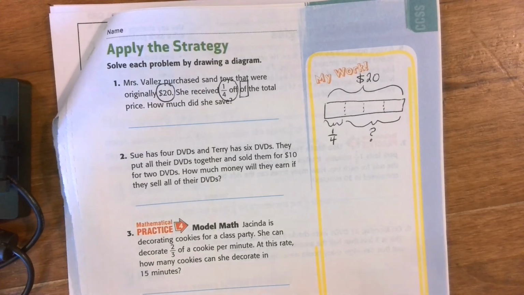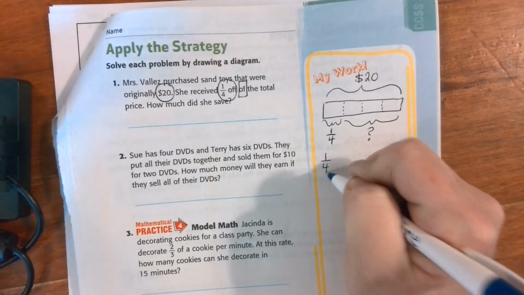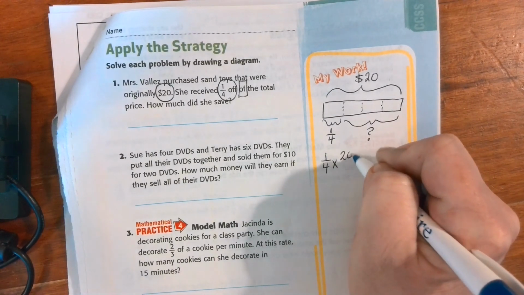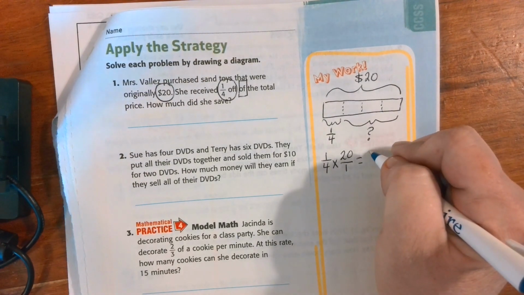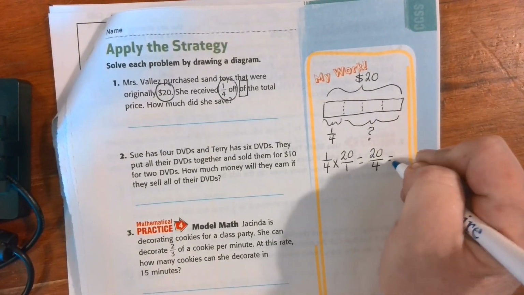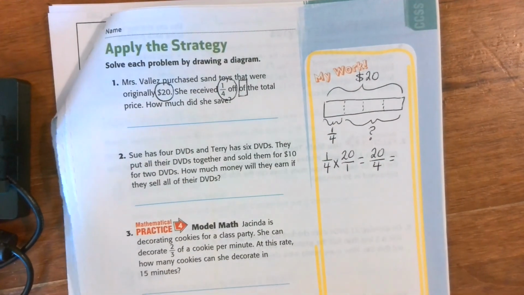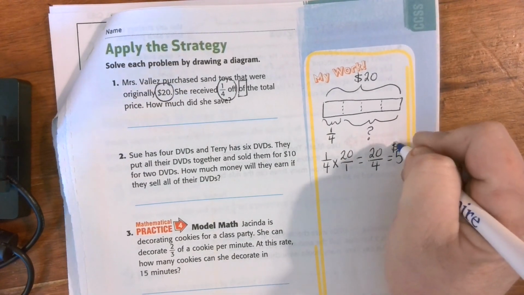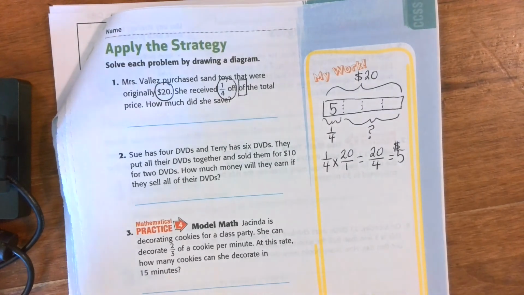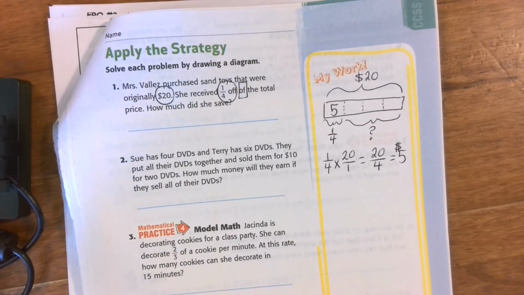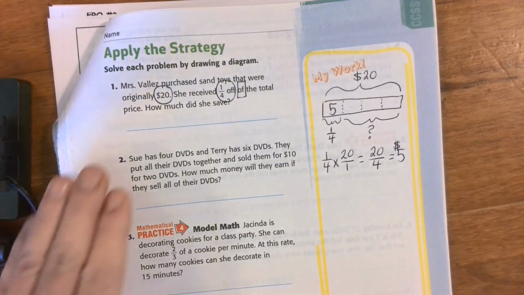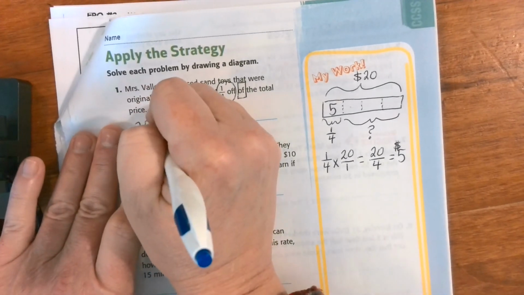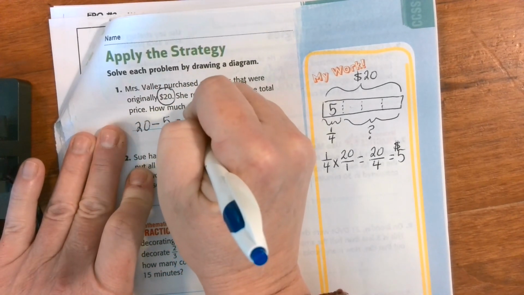So I need to find out 1/4 of $20. What is 1/4 of 20? So if she got $5 off, how much did she end up actually spending? $20 minus 5 equals 15.